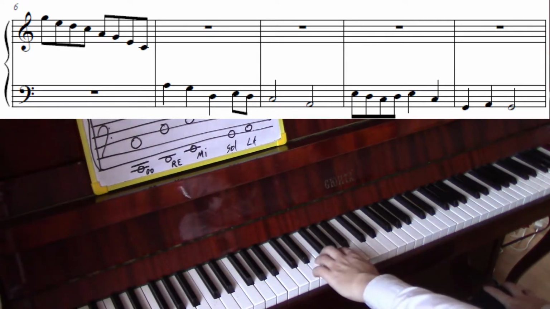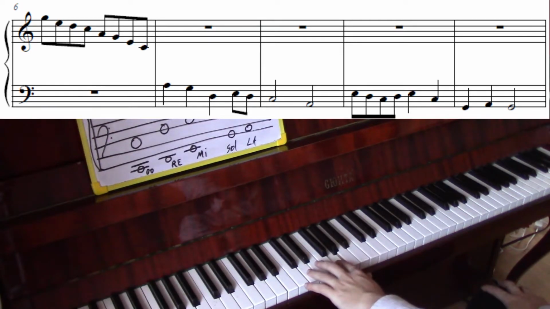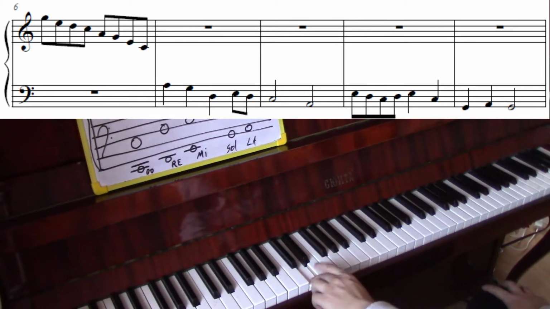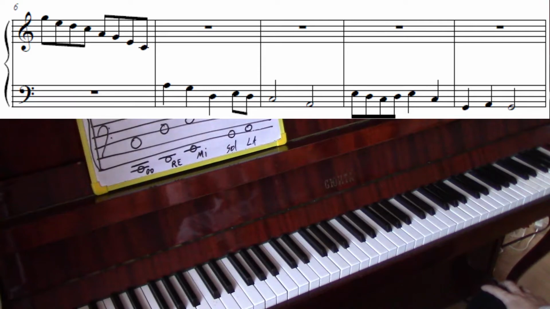Okay, measure 7. We switch to the left hand because that's where the notes are now, on the bottom. So la, sol, la, re. It's a perfect 4th down. Sol, re. And then a second. Mi, re. La, sol, re, mi, re. That's measure 7. La, sol, re, mi, re.